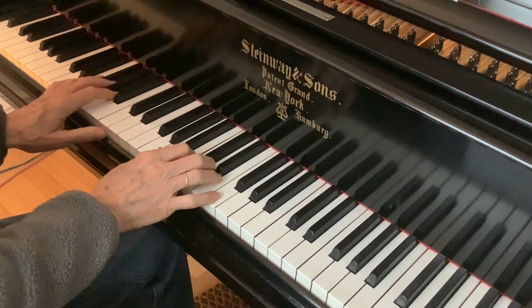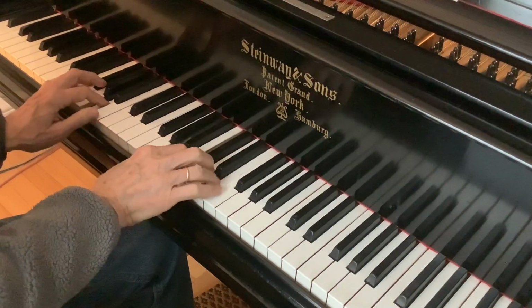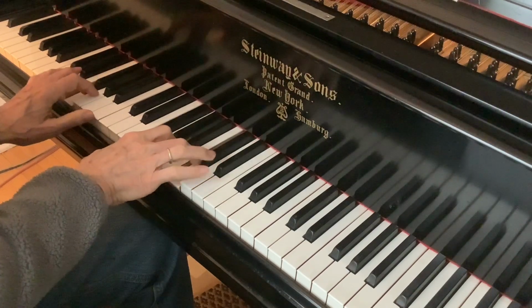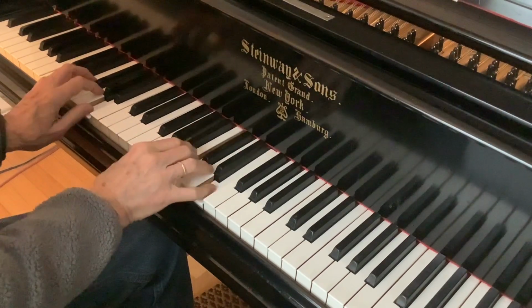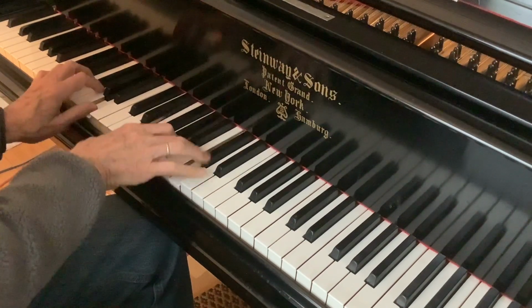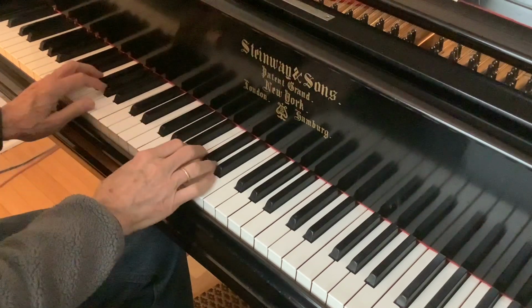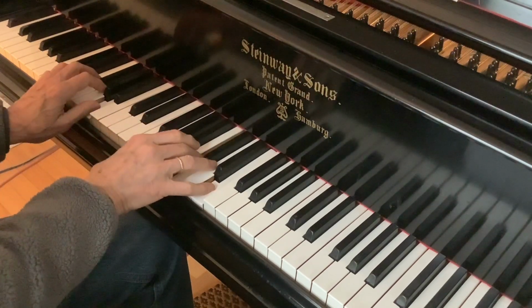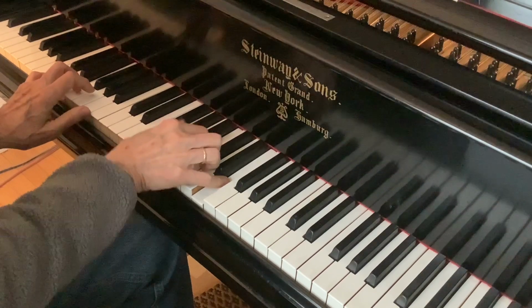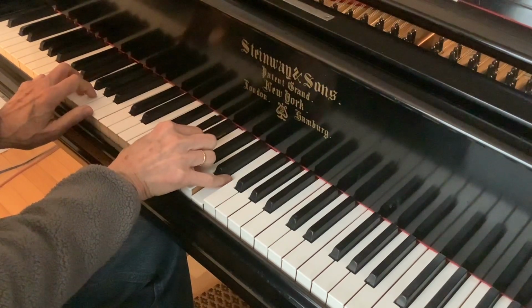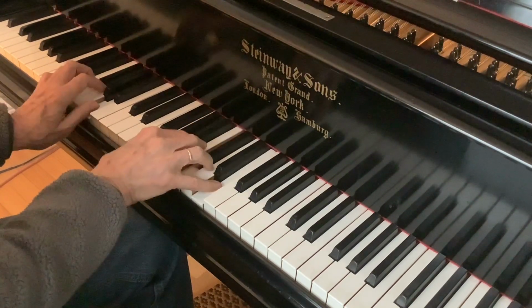Someone realized that, hey, instead of going this way, I could do this now. Use a major 5 chord, and hey, that sounds good.